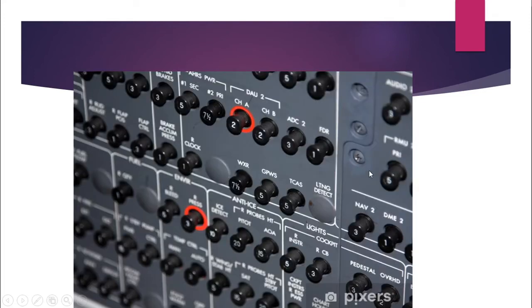You end up with a whole big old panel full of different circuit breakers, and depending on the circuit and the individual components, they may be more sensitive or less sensitive to how much current is passing through. But all of these little things are circuit breakers that will prevent too much current from going to that particular device.